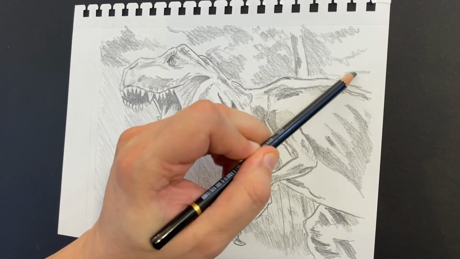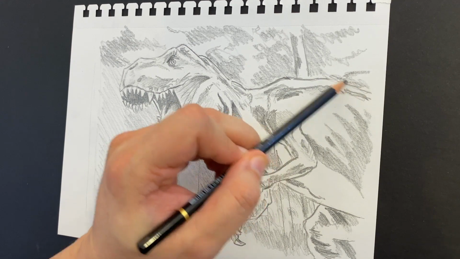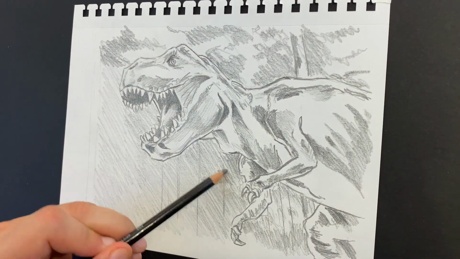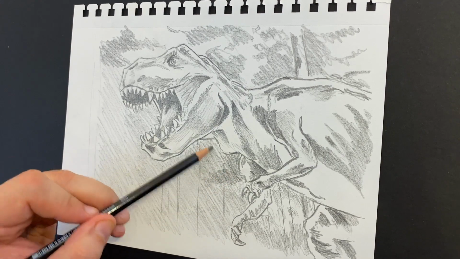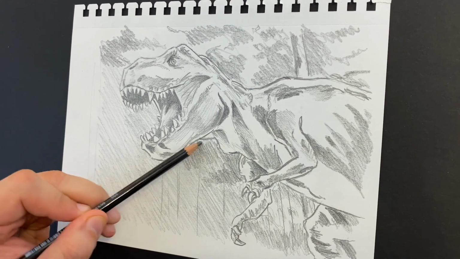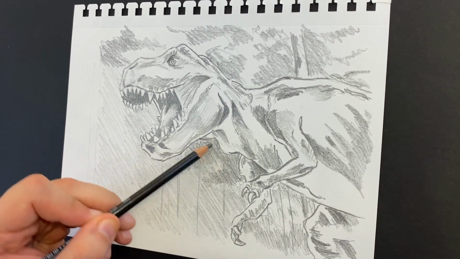This is feeling pretty good to me here. Just laying down some random shapes. No rhyme or reason to it very much. Let's put some darker stuff in here. And just make it up as you go. Just be loose and free.